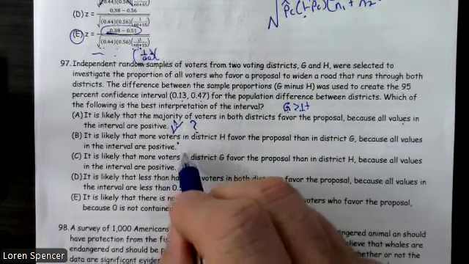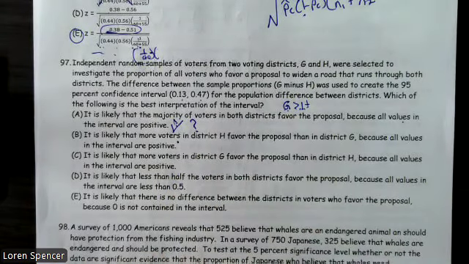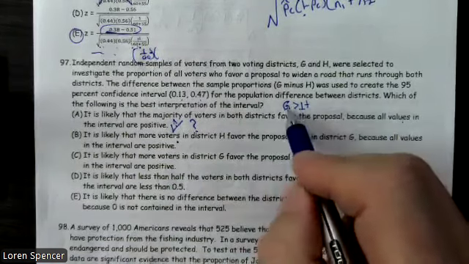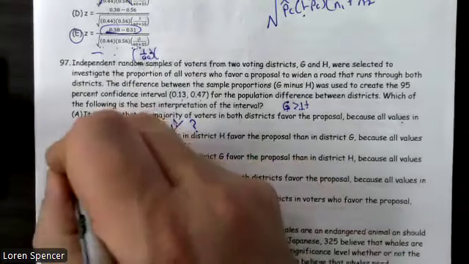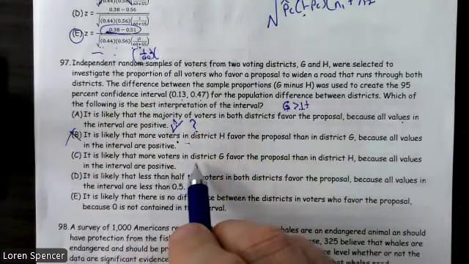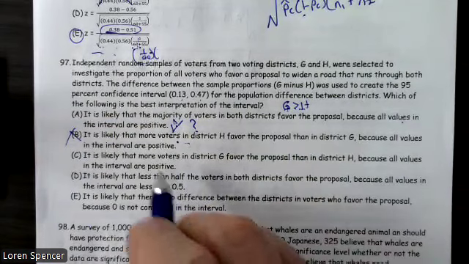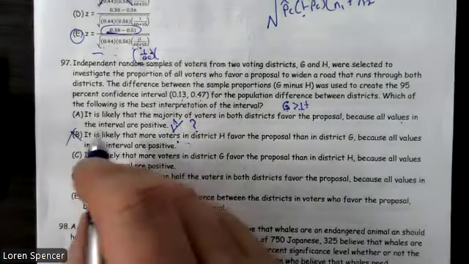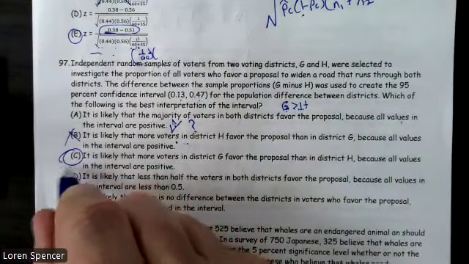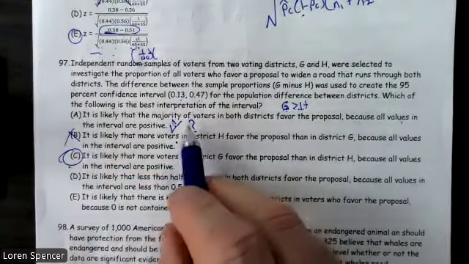B, it's more likely that more voters in District H favor the proposal than in District G. No, that's false. More in G favor it because it's positive, so this is false. It's likely that more voters in G favor the proposal than in H because the interval is positive. Yes, this is the only one that we can be sure of.